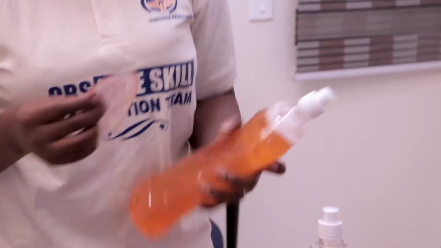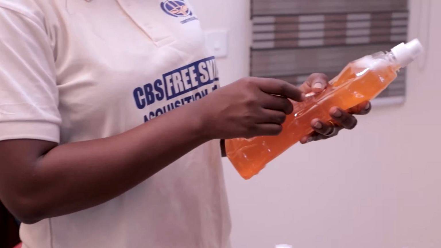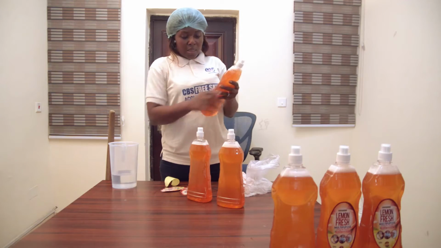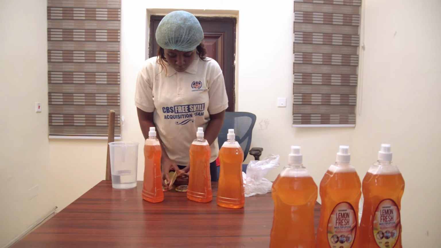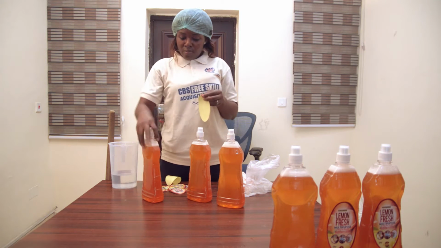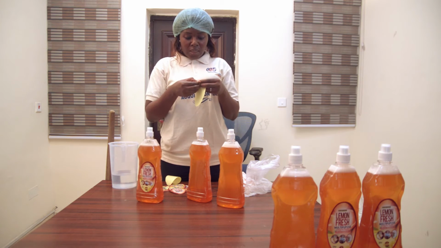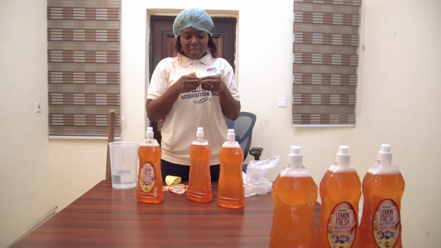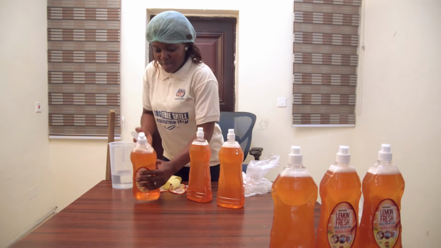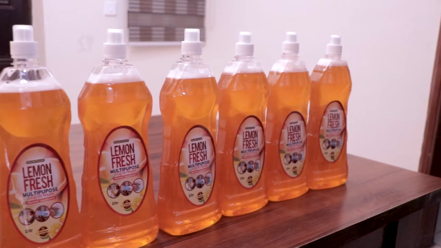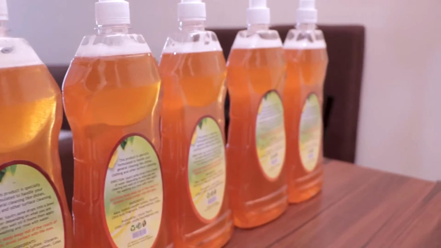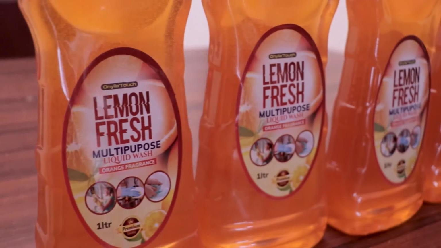You just pack the stickers for both back and front. See how pretty it's sitting, and it lathers so well. The smell is heavenly. You just want to be in the kitchen and be washing plates, washing and washing and washing. So try to give it a try.